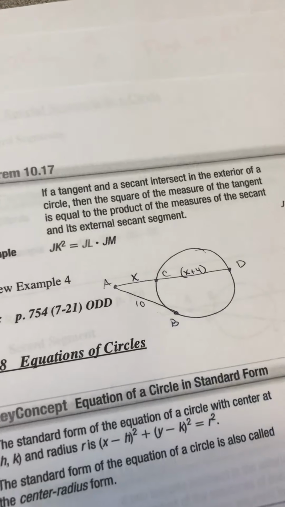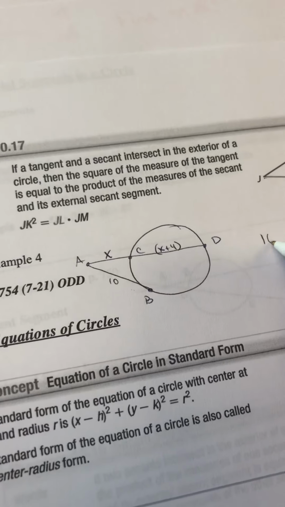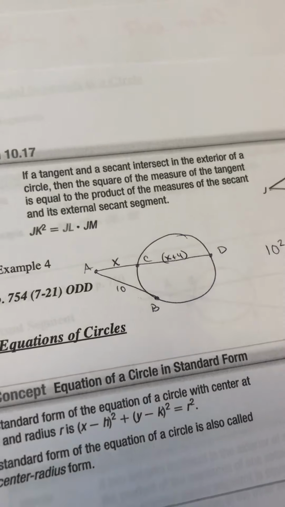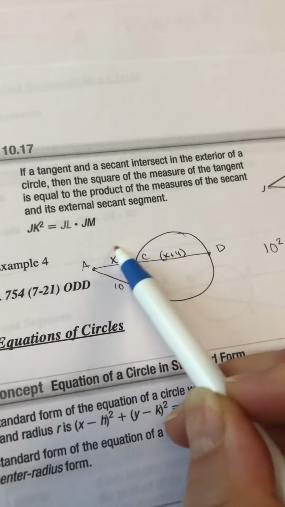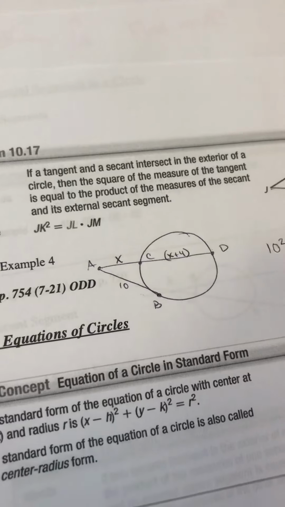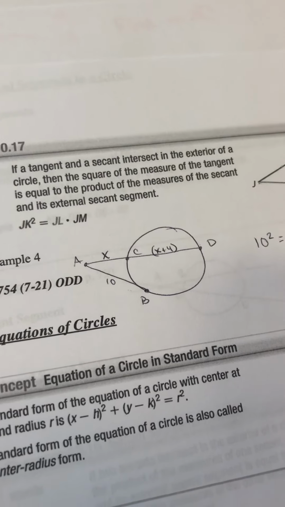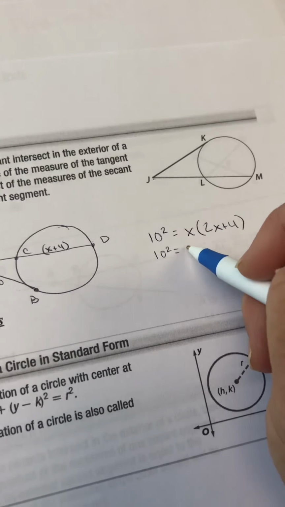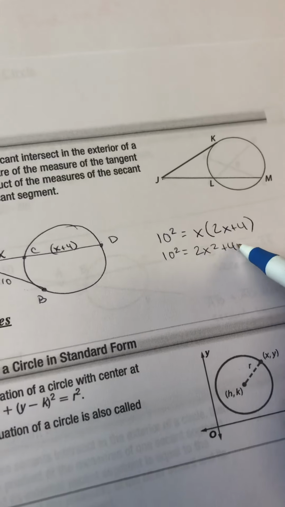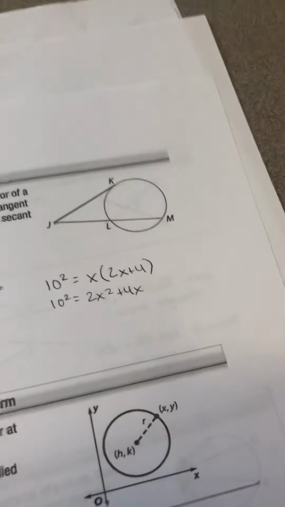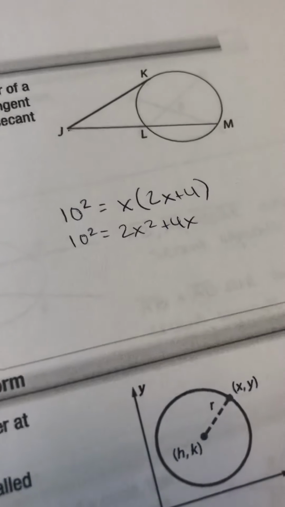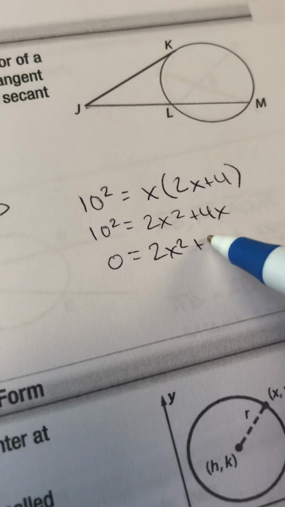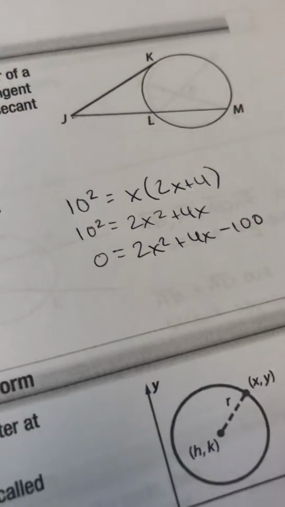So our external secant segment that is tangent, so we're going to have 10 squared equals external secant segment, which is x, times the whole thing, which is x plus 4. So then we go through, and again, we're going to be super excited, I hope, because it's a quadratic and we love them. When you do this, the first thing I would do is keep your squared term positive. I just think it's easier. So we set it equal to 0 and have 2x squared plus 4x minus 100.